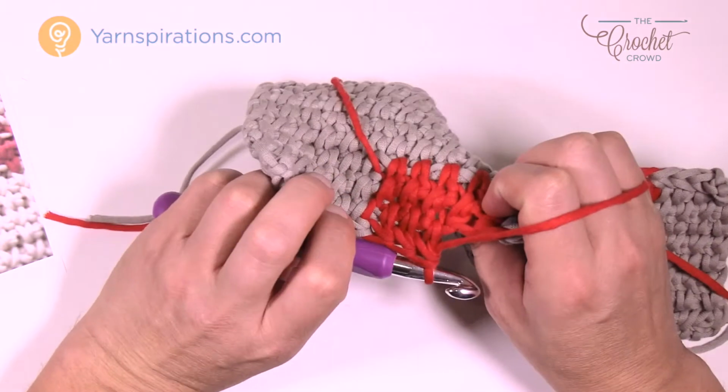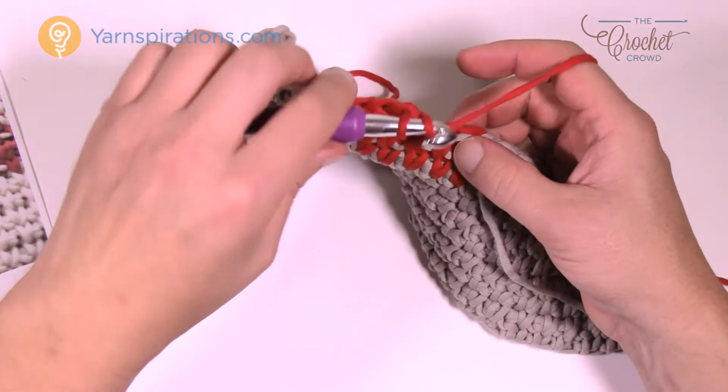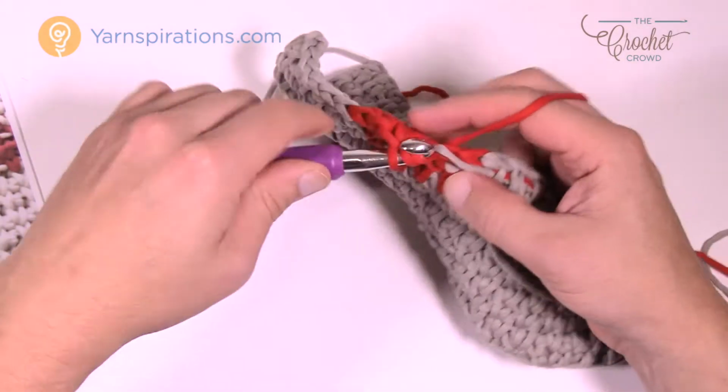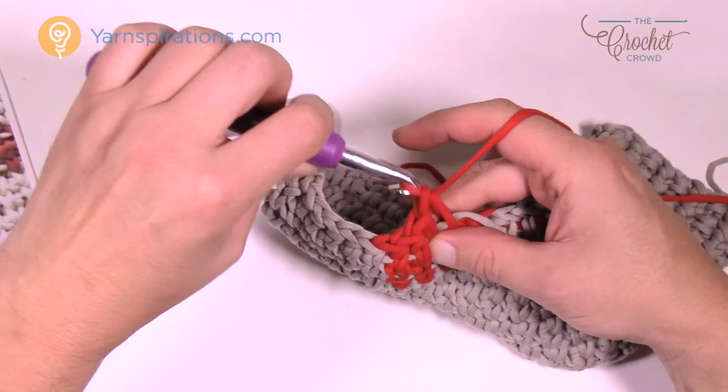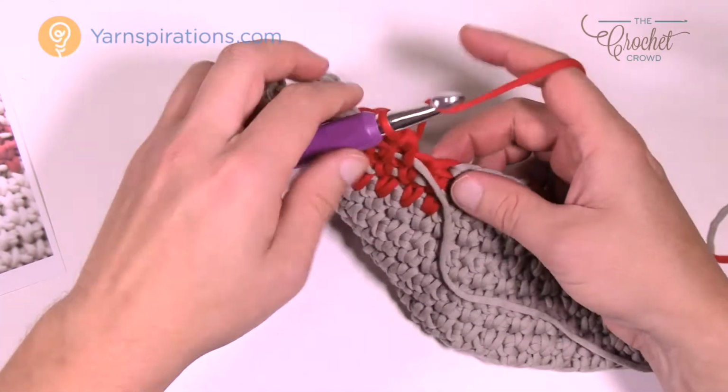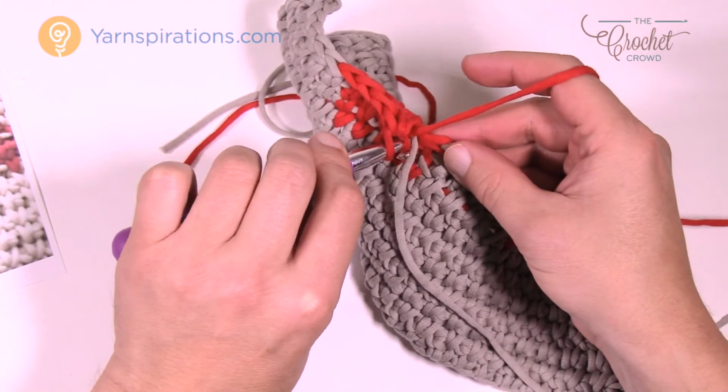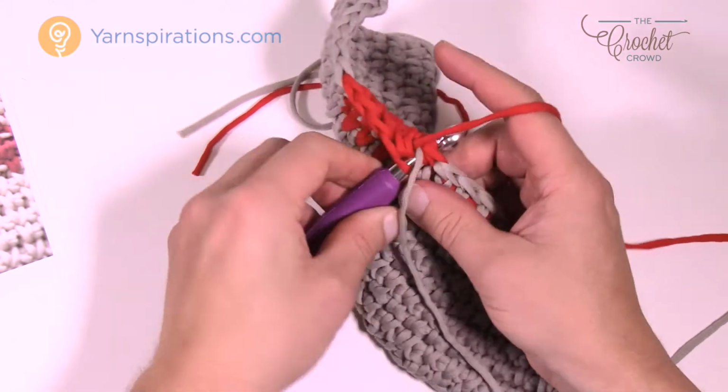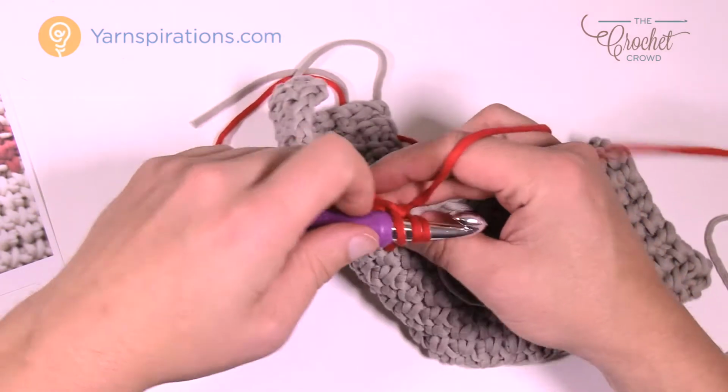Okay, so it requires you to pay attention when you're going to do this. You need to do this with all the colors, paying attention to what is your good side and what is your back side. And once you get a hold of this idea, you'll notice that you'll get faster because you're automatically doing it.